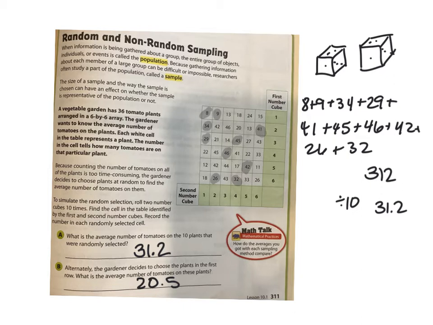On the next page, it says, hey, I'm going to add up and divide all of them for you. So if we took the whole population, all of the plants, and added them all together and divided by all 36, that would take us some time. Luckily, the book people did that for us. And the number that they got was 28.25. So the average is 28.25.